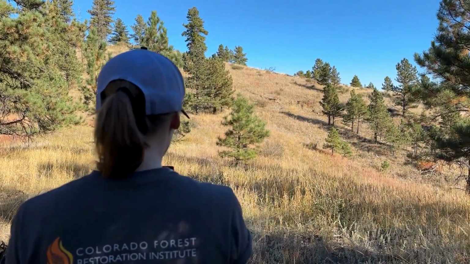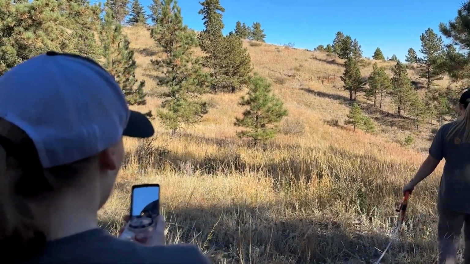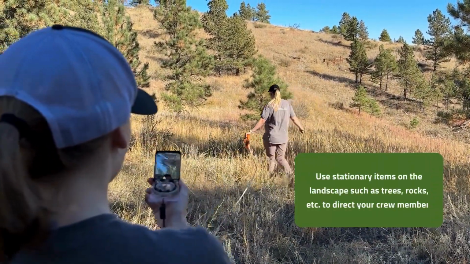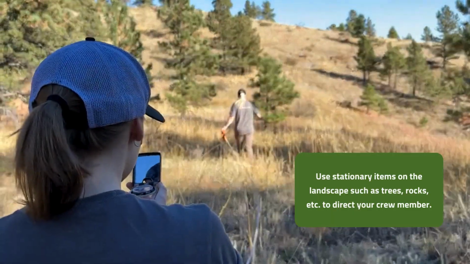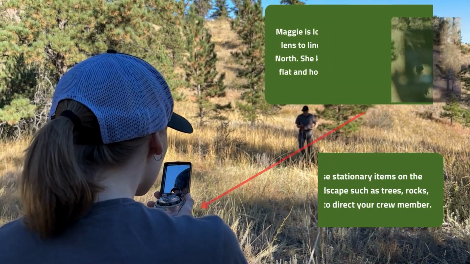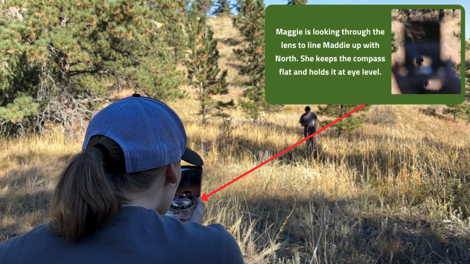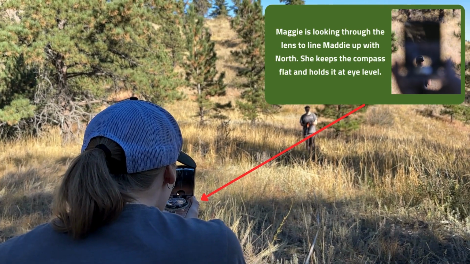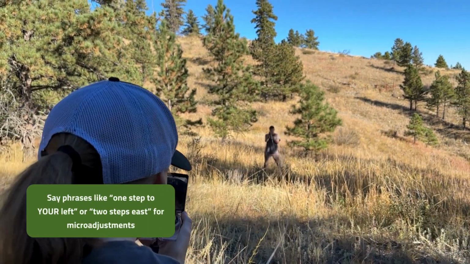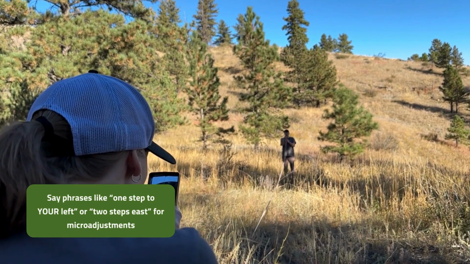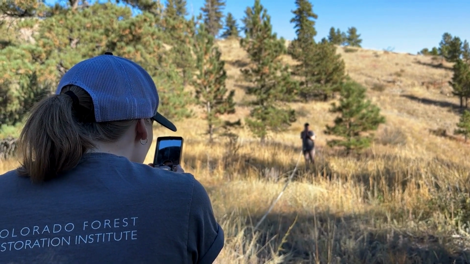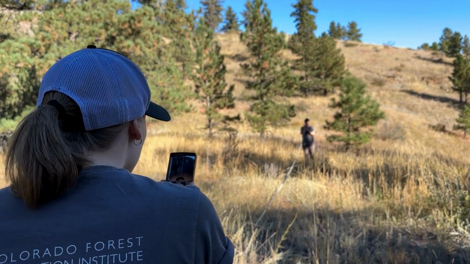Okay, I'm going to walk this way. Okay, further left. It's going to be a little left of this sapling, kind of straight ahead. Yep, you're looking okay. Like 2 steps left this way. That's pretty good. Actually, maybe a step back east. Yeah, that looks good to me.